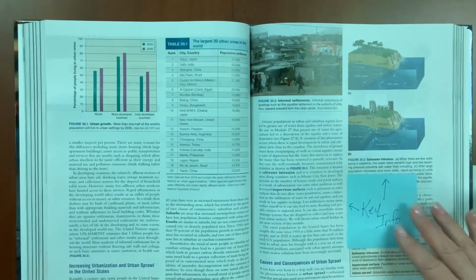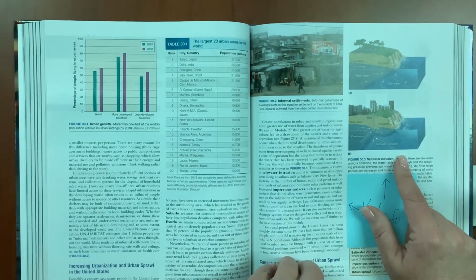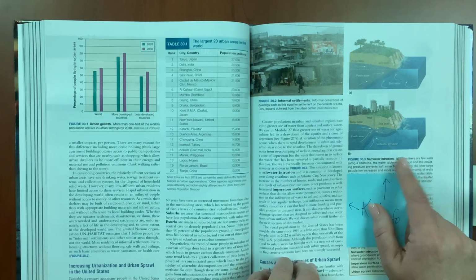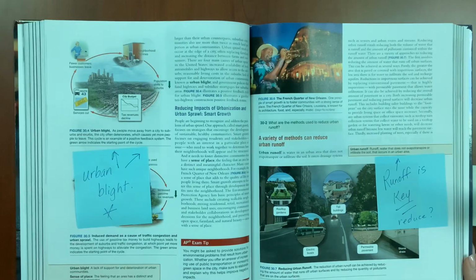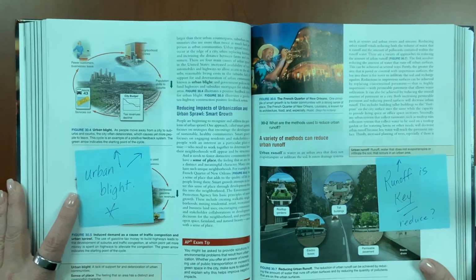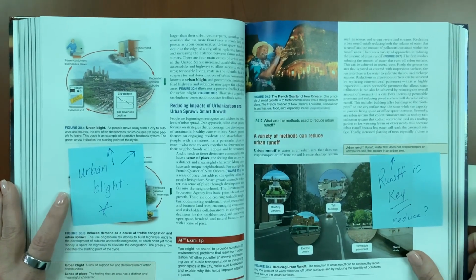So I would look through this saltwater intrusion. There was a question on the AP exam last year specifically about saltwater intrusion. So make sure that you understand all of those terms. Knowing what urban blight is also important.